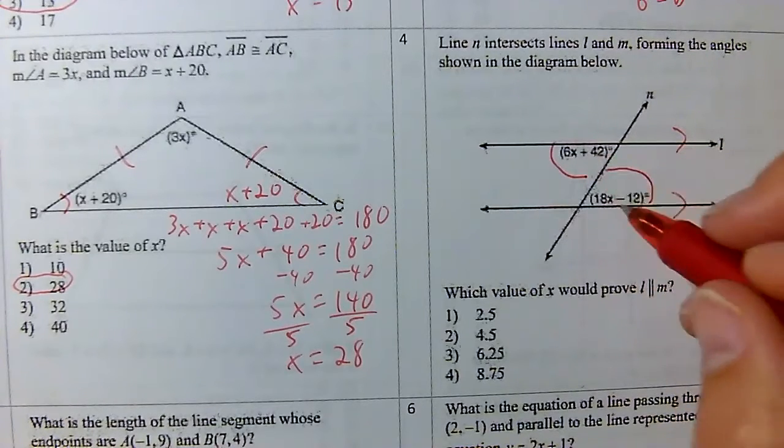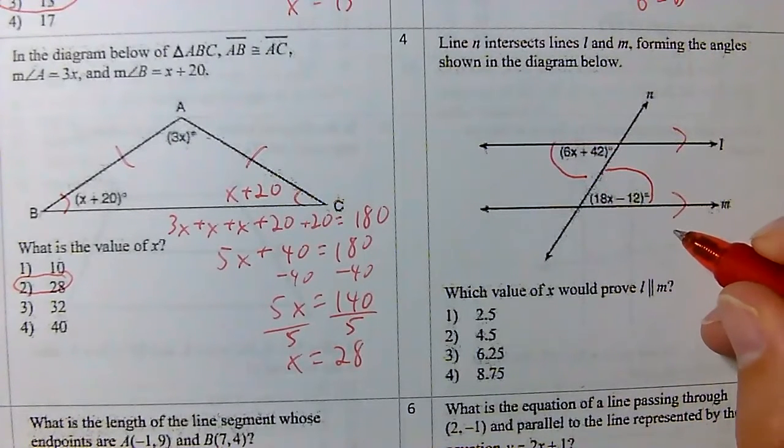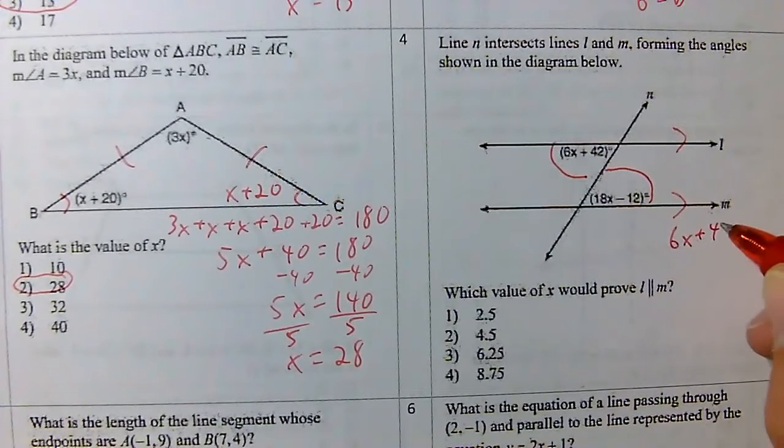Specifically, these are alternate interior angles. And alternate interior angles are congruent when the lines are parallel. So we're going to set those two equations equal. 6x plus 42 equals 18x minus 12.